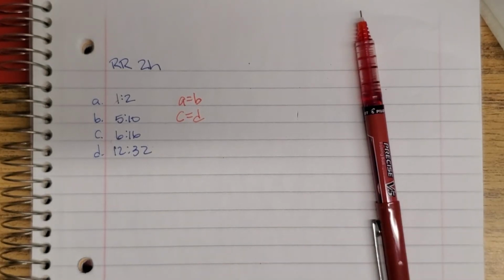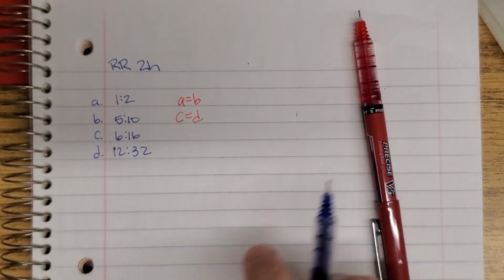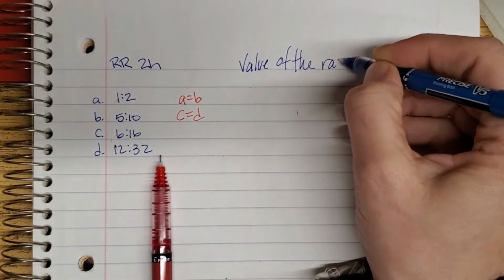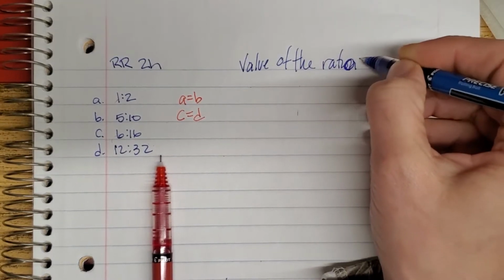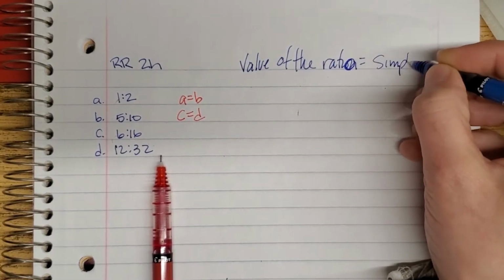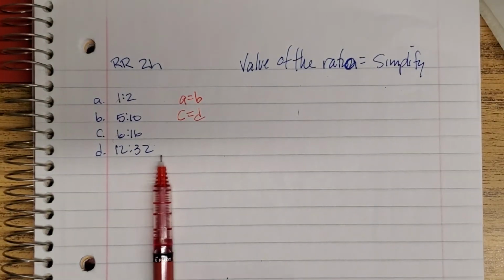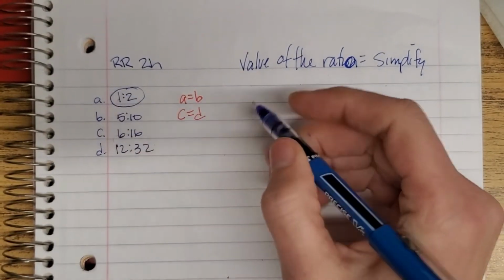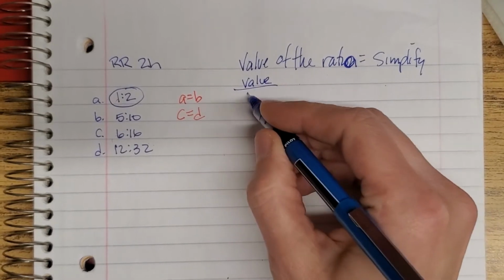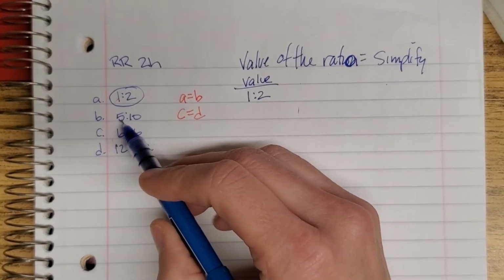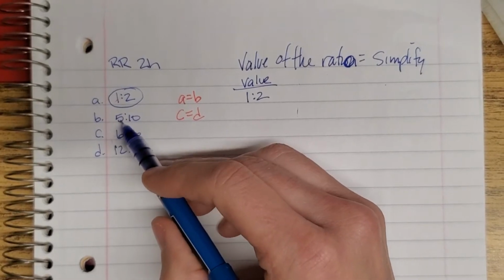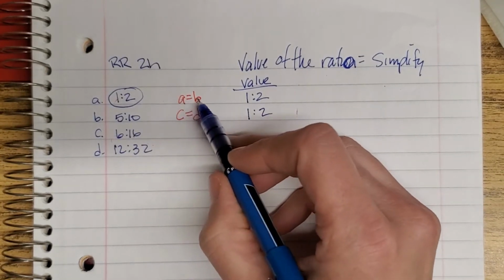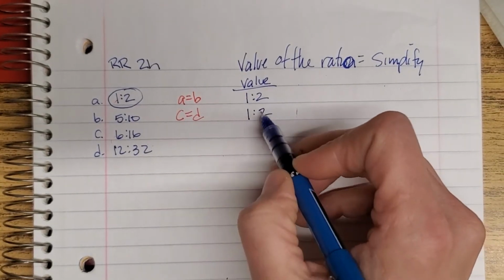Let's see. How could we write the value of the ratio? So this is new. The value of the ratio is really equal to simplifying it. Okay, simplify your ratio. So 1 to 2. 1 is prime, 2 is prime. This is the simplest. So its value is 1 to 2. Now 5 and 10 share a factor of 5, and 5 divided by 5 is 1, and 10 divided by 5 is 2. So its value is also 1 to 2, which is a big deal because if A equals B, their values should be the same.